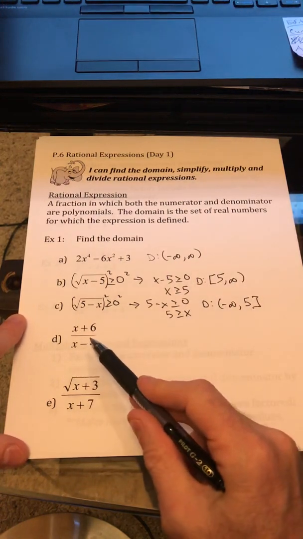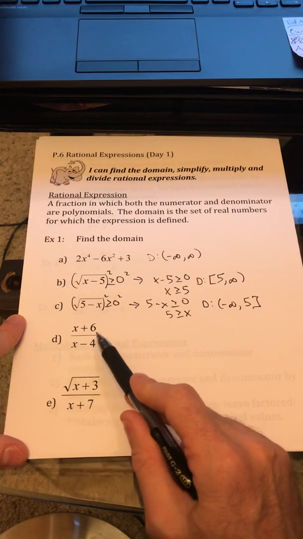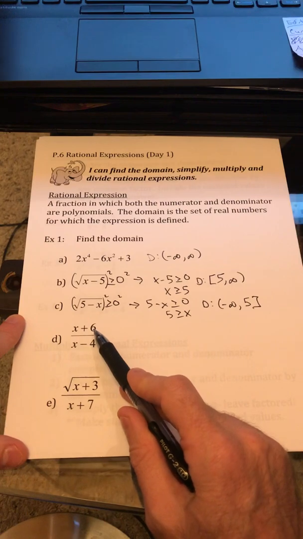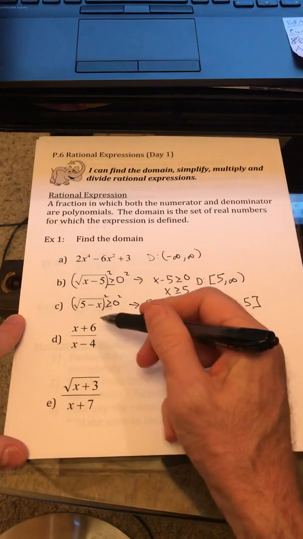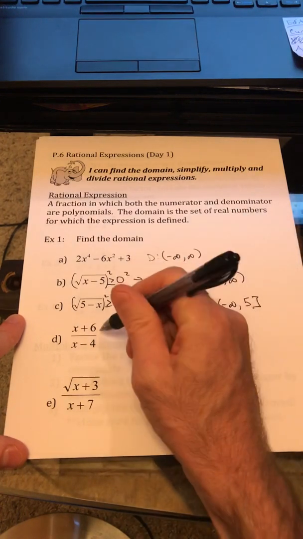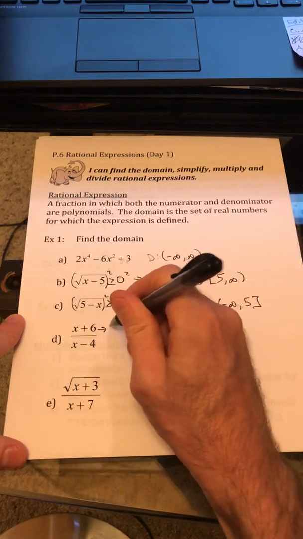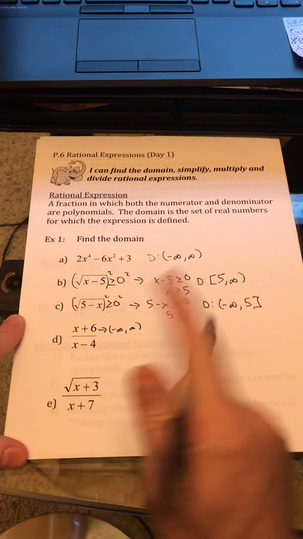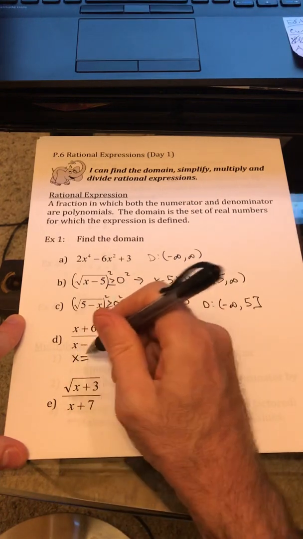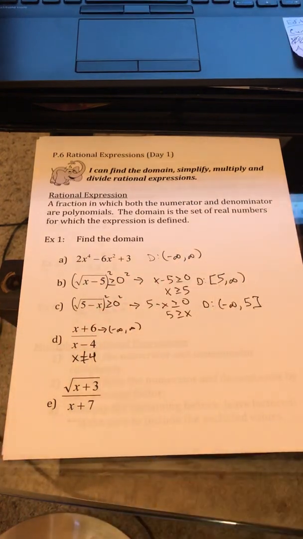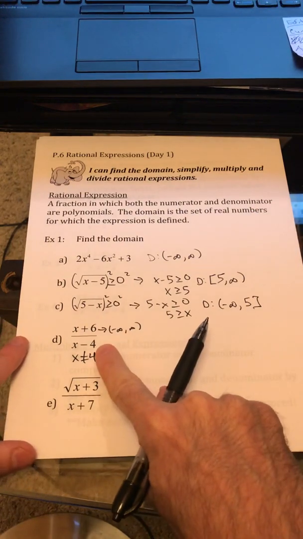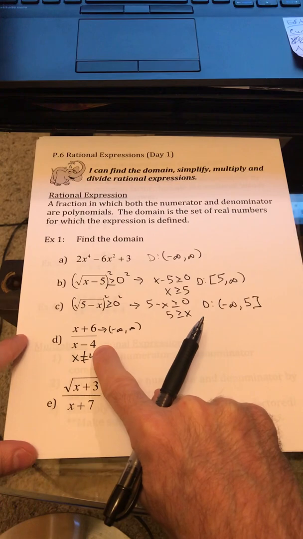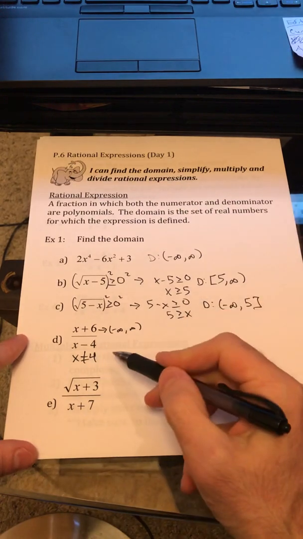For example D, when you have a rational expression, now we have a polynomial in both numerator and denominator. For the numerator, the domain is all real numbers. For your denominator, x cannot equal 4, because if x equals 4, you would have a 0 in the denominator, and we cannot divide by 0.